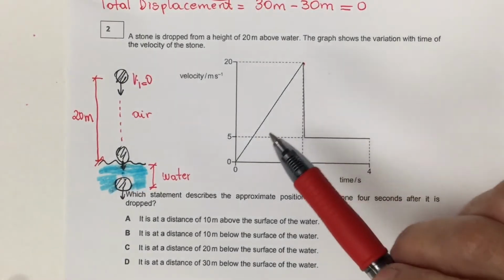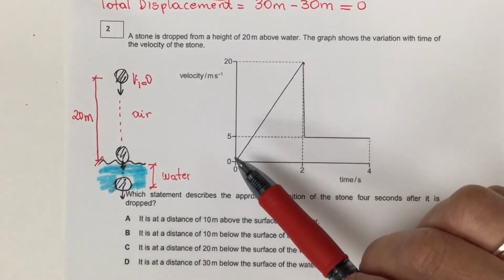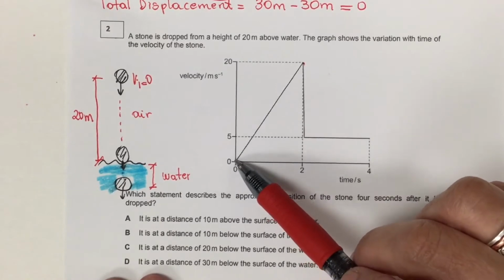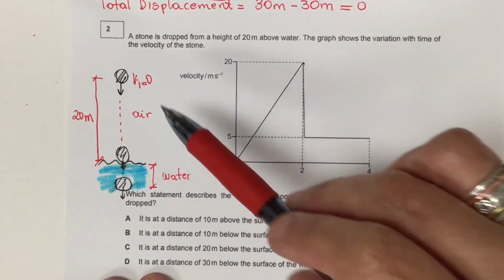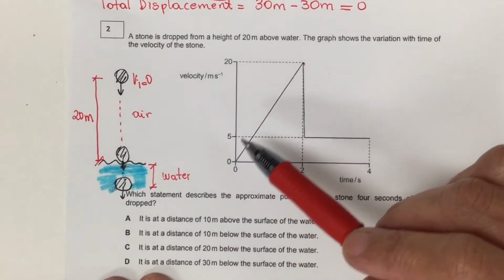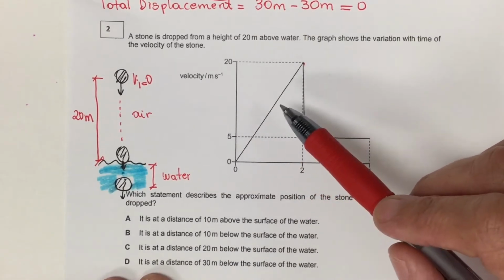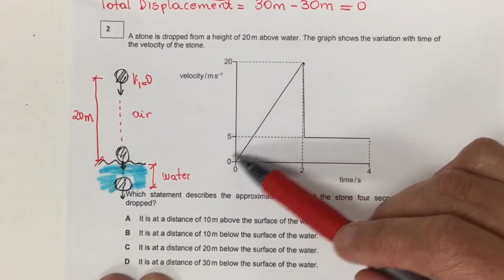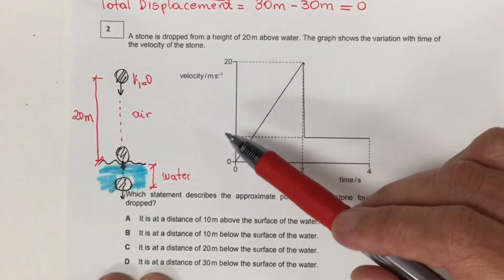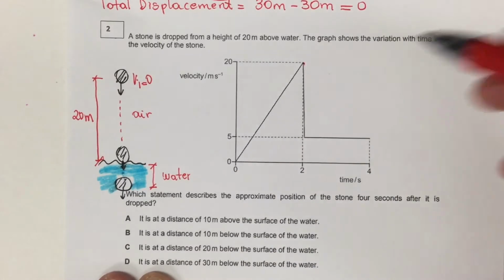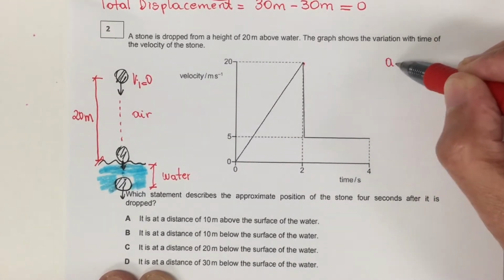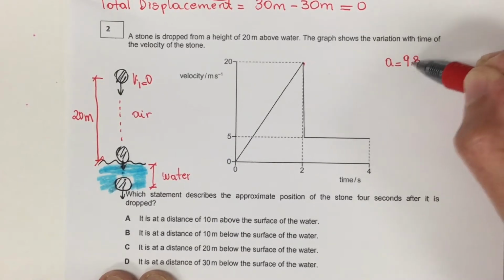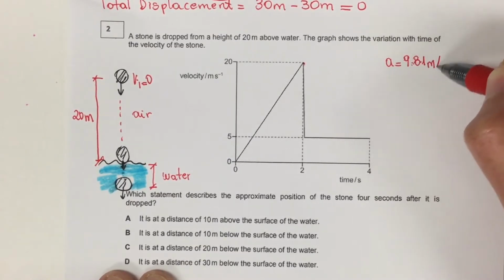Now let me interpret this graph. This graph indicates the whole story. Here the stone is dropped with initial velocity 0. It's accelerating at constant acceleration, which means it is increasing speed at a constant rate. And this rate is the acceleration of gravity, which is 9.81 meters per second squared.